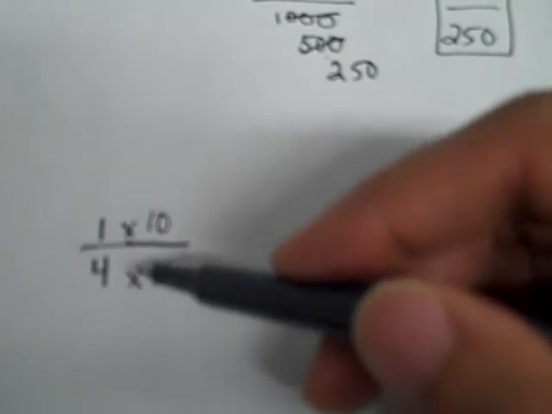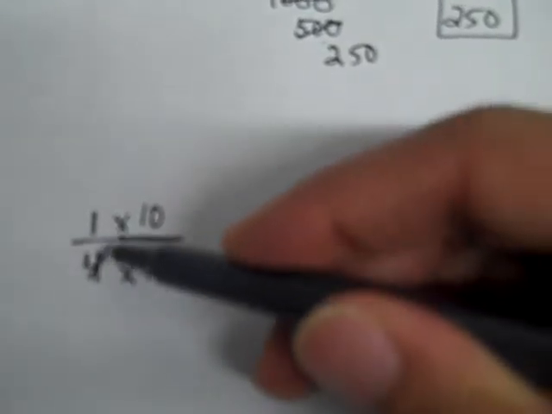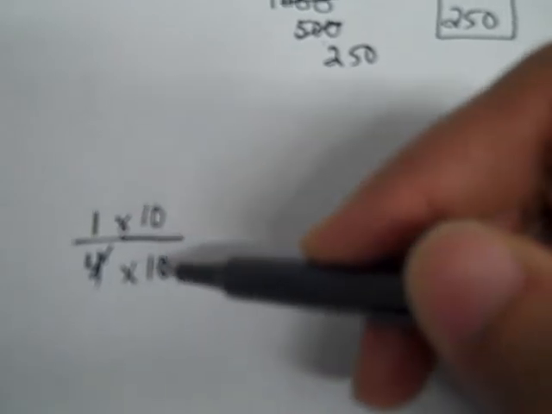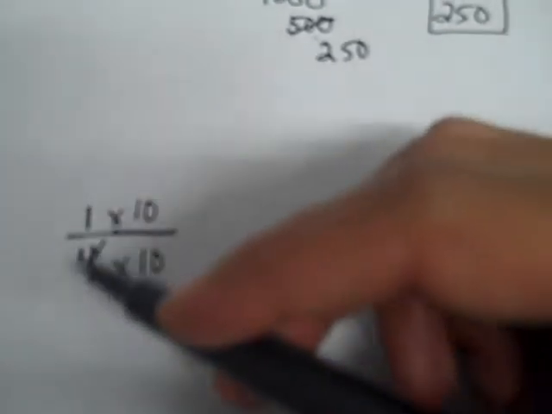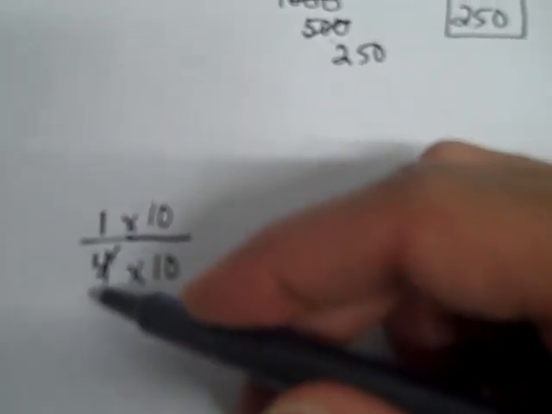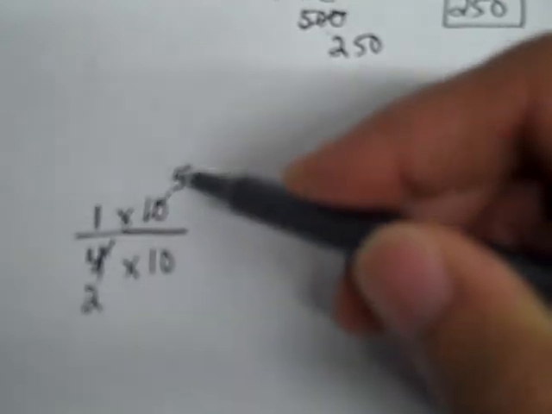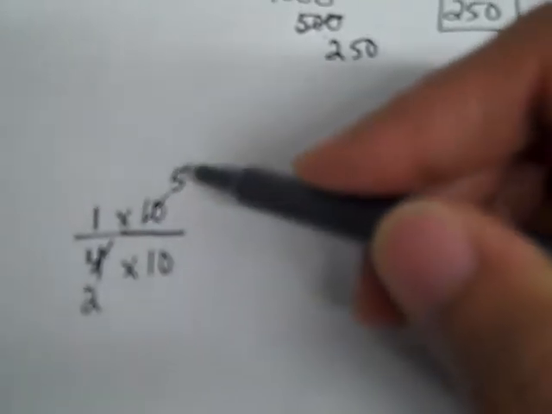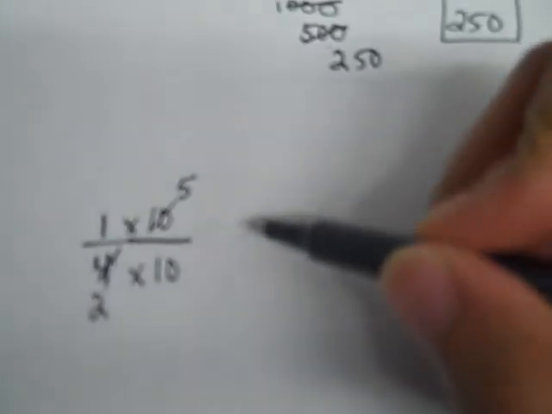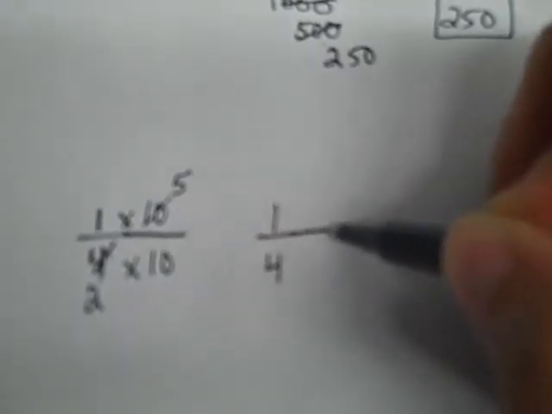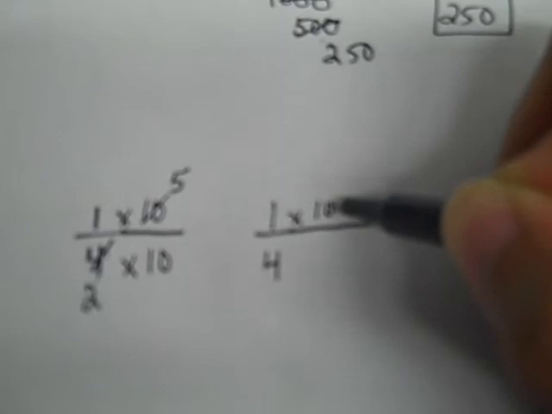I want to make sure that I have a denominator that is a power of 10. I'm going to try and cross cancel now. I'm going to see if I can pull out a common factor from 4 and 10, keeping in mind that I'm going to try to keep 10 there because I need a power of 10. 4 divided by 2 is 2, and 10 divided by 2 is 5. I have 5 and 2. Can I pull out another common factor there other than 1? No. So what I'm going to do is multiply 1/4 by another power of 10, the next higher one, which is 100.